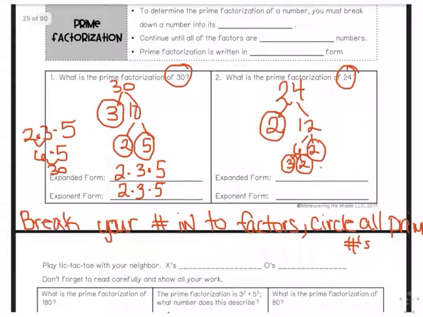So let's go ahead and write the expanded form. In the expanded form, we're going to write down all our prime factors times each other. 2 times 2 times 2, and then my last number is times 3. Now, I have 2 multiple times, so that's going to be my base. How many times do I multiply 2 by itself? I multiply it by itself 3 times. But I'm not done. I still have this factor times 3, so I'm going to include that in my exponent form.